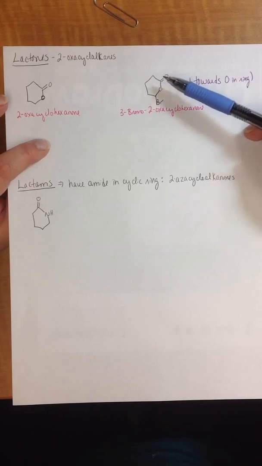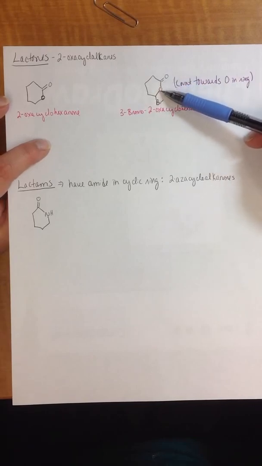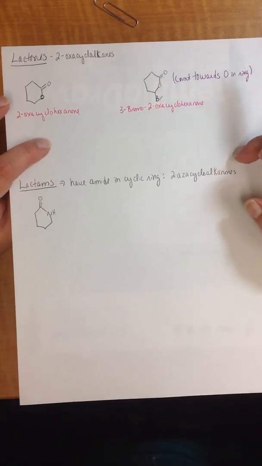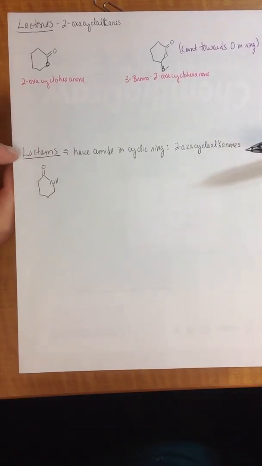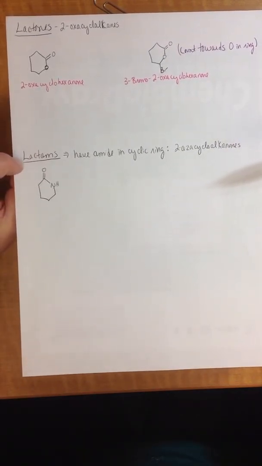You do count, so this would be number 1, that would be number 2, and that would be number 3, which is completely opposite than most of the stuff we just looked at there, I realize. And this is what you refer to as a lactam. And this guy you would name 2-azacycloalkanone.